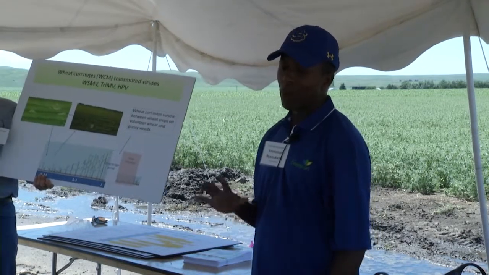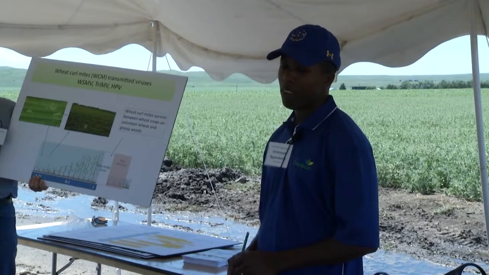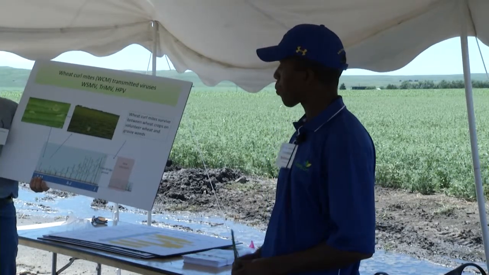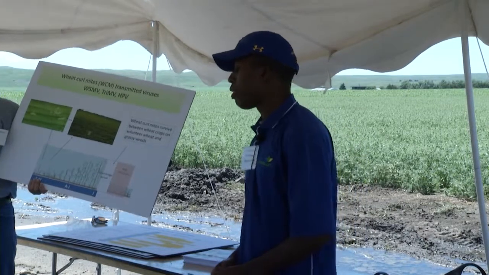A mite can die within hours when it is exposed without feeding. So if it's dead a week before you plant, that's very safe.